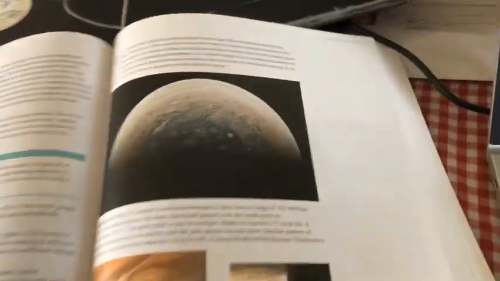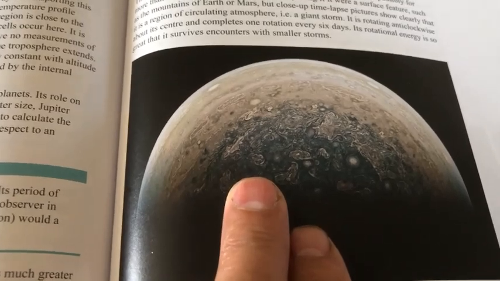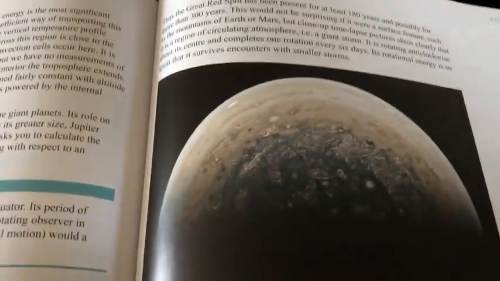Magnetic fields are covered rather briefly, just to give you enough to go on. The internal structures of the giant planets, Jupiter, Saturn, Uranus and Neptune. The layered structures of their atmosphere. Wonderful picture here, Jupiter from below one of its poles seen by Juno, which is orbiting Jupiter at the moment.